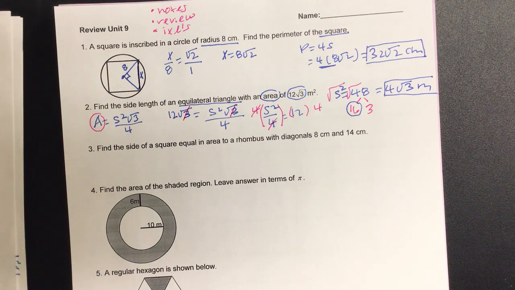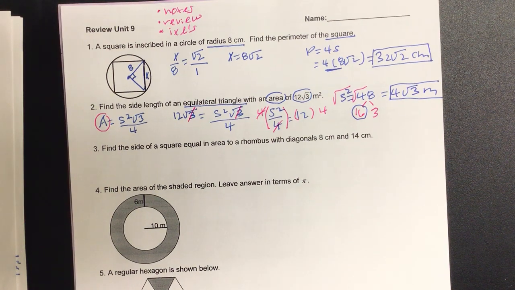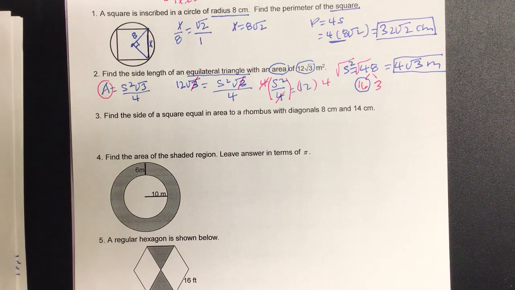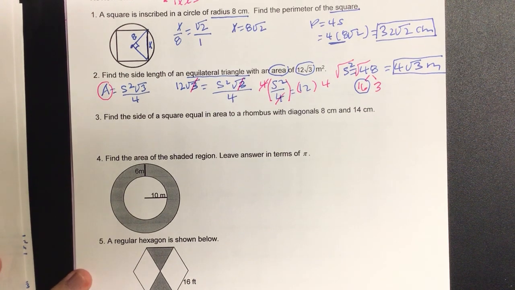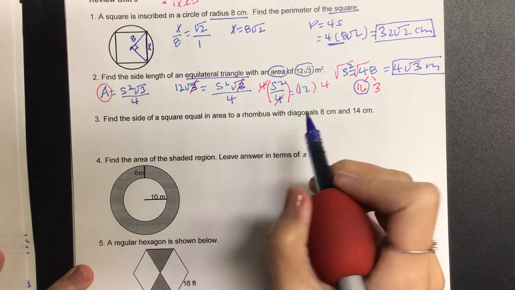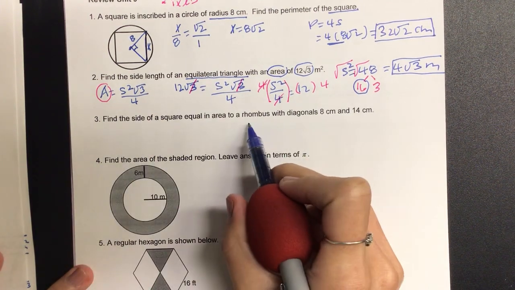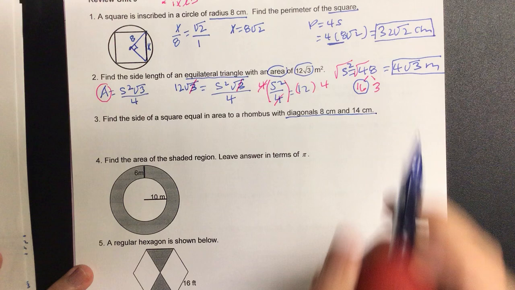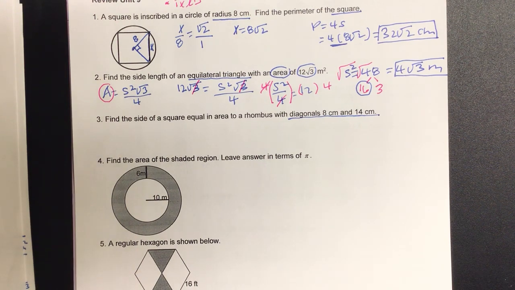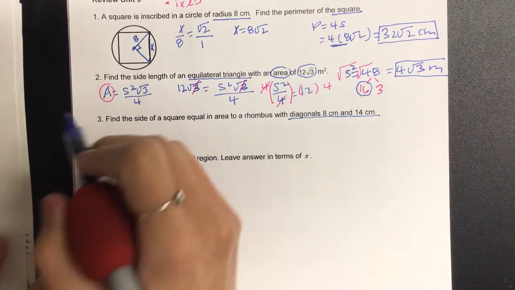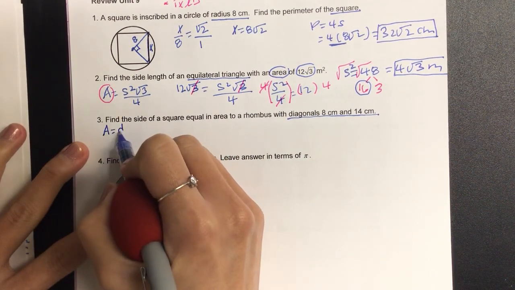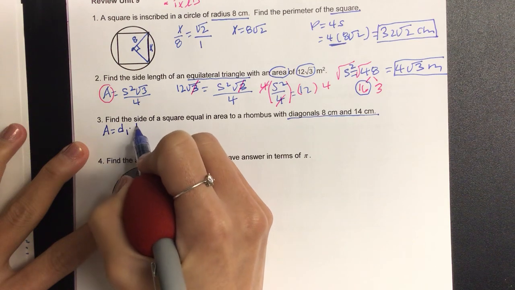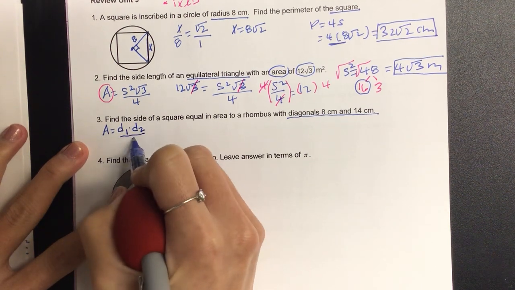All right, for number 3, Ethan, let's read. Find the side of a square equal to the area of a rhombus with the diagonals 8 centimeters and 14 centimeters. So we know the rhombus has diagonals 8 and 14. If you look at your formula chart, the perpendicular diagonal formula is on there, yes? And the perpendicular diagonal formula says area is equal to diagonal what? 1 times diagonal 2 divided by 2.